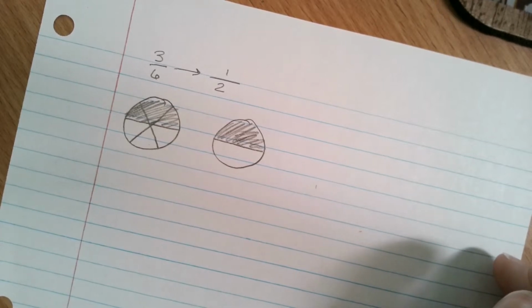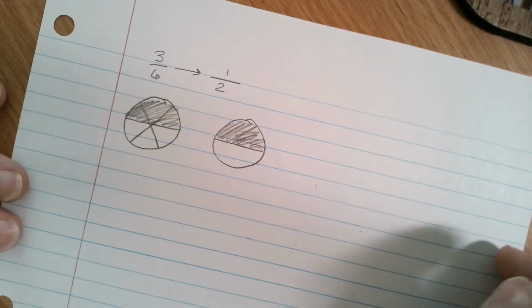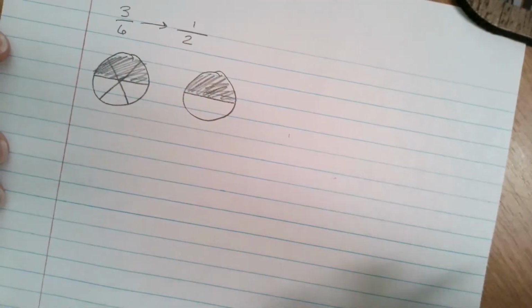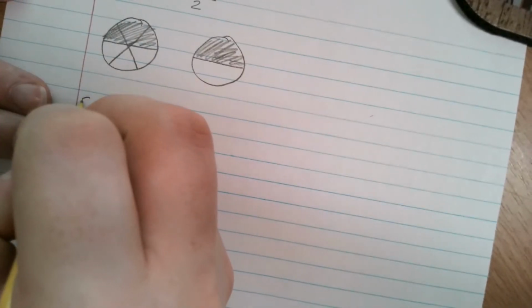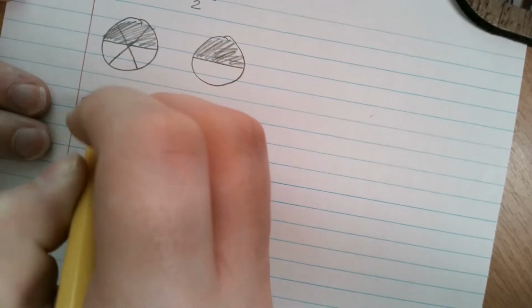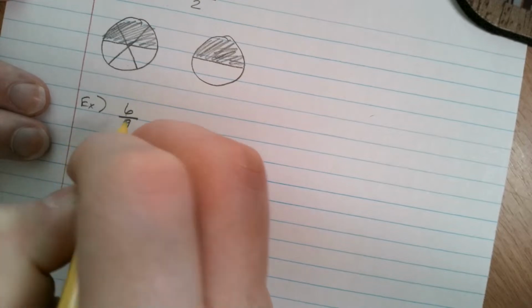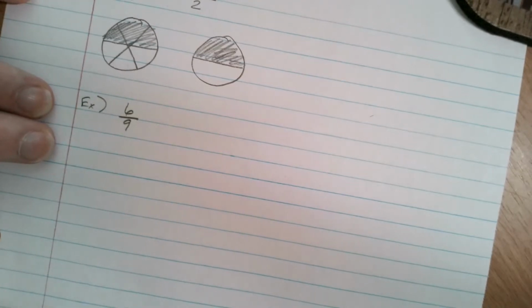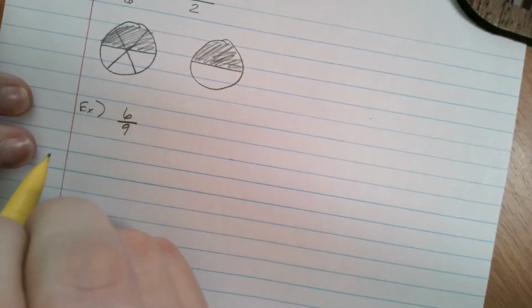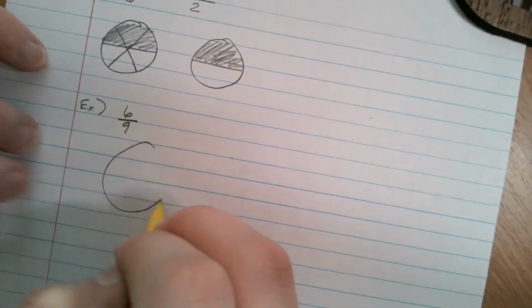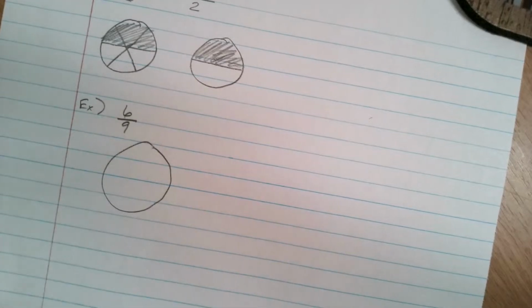So, that is to say, if we have another example, such as 6/9, which 6 and 9, we have a circle. Oh, I say a square would be easier to demonstrate.